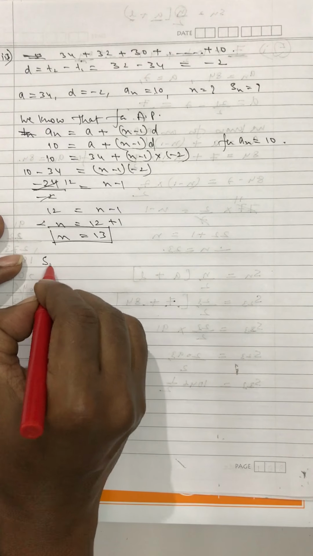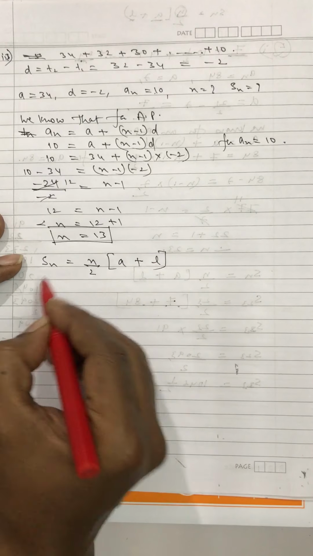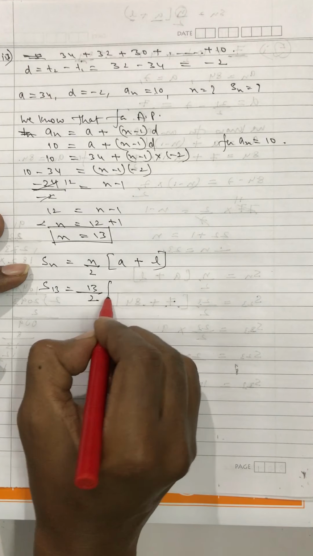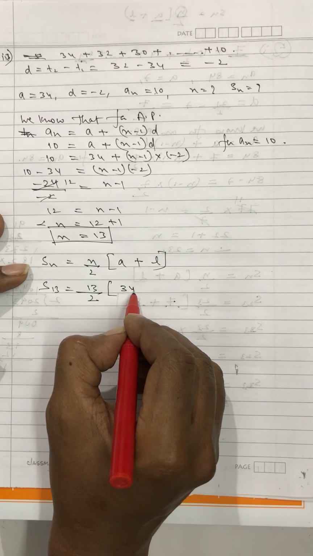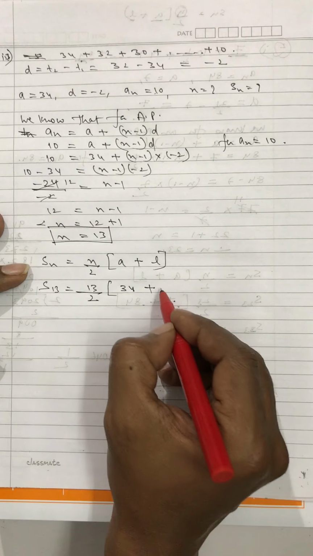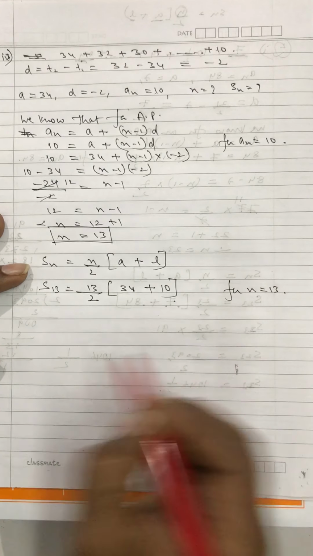Now you can use the formula. A is 34, l is 10.